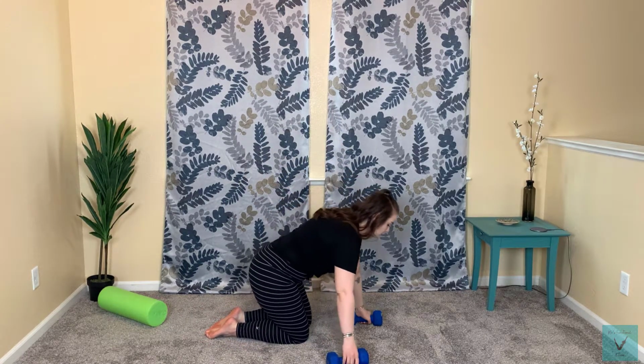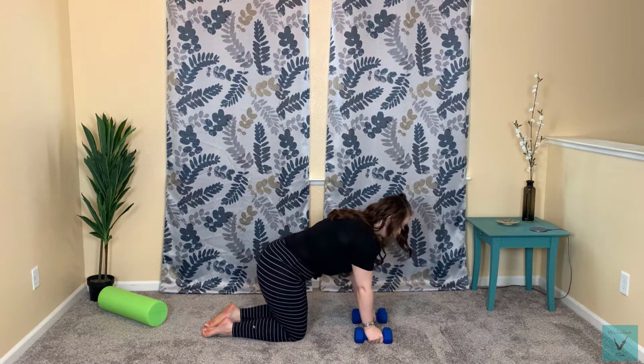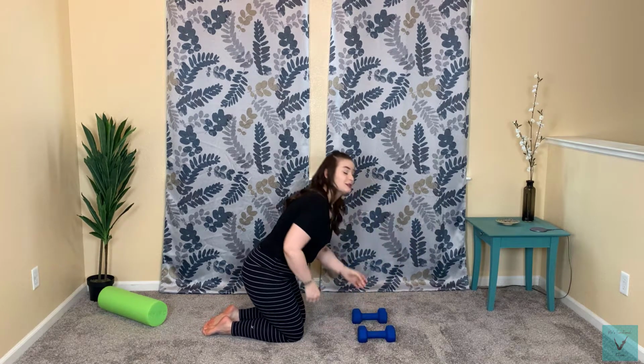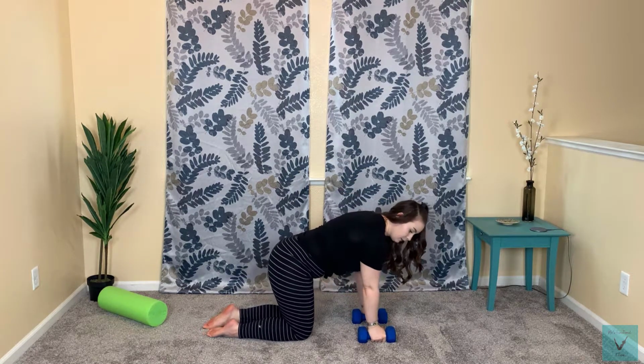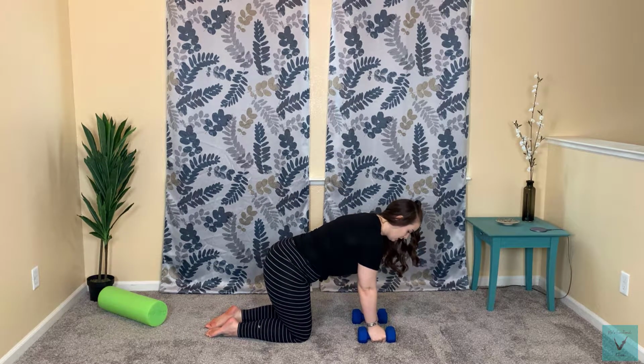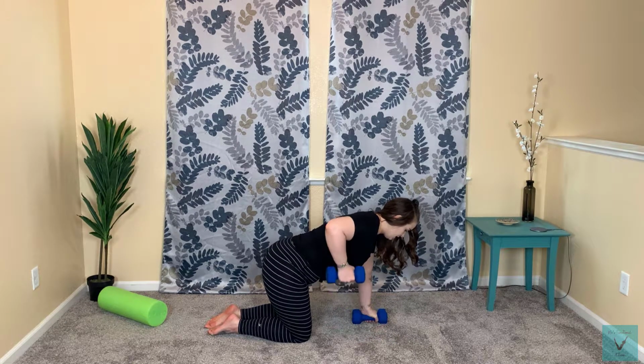We're going to be on our hands and knees here. If you have hard surface floor at home where you're doing this, then please use a mat to protect those knees. My carpet is very squishy. I do not need it. We're going to go into some rows, working on strengthening those back muscles as well. So we're just going to switch off on each side. We'll do 20 altogether, so 10 on each side.